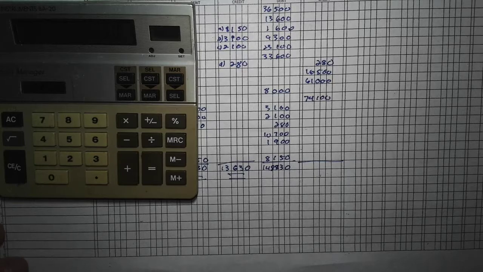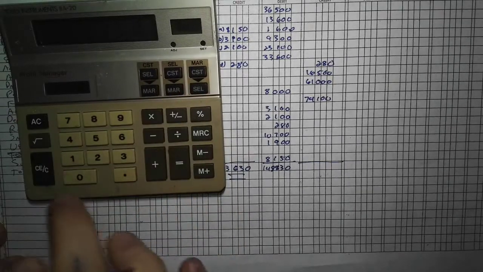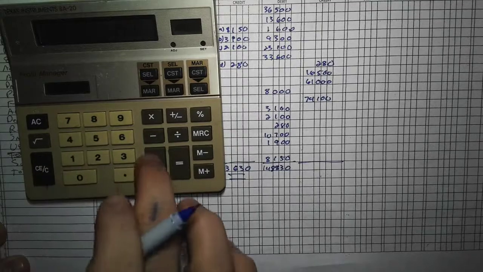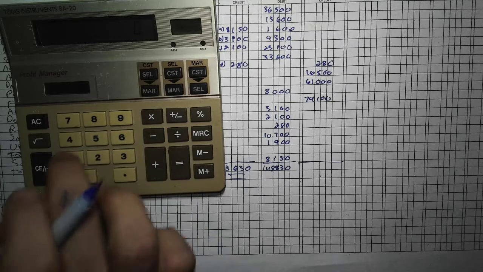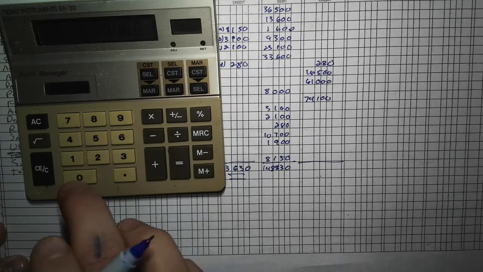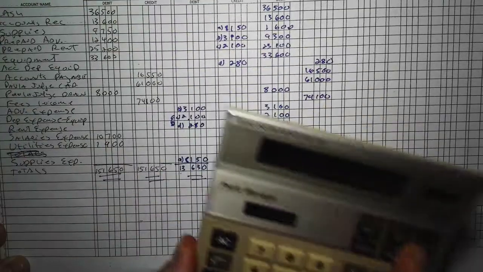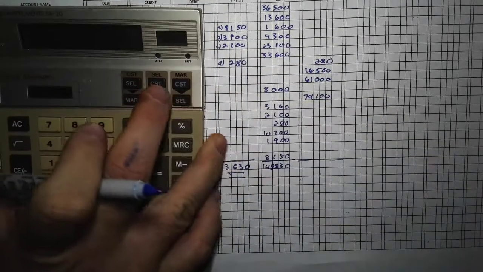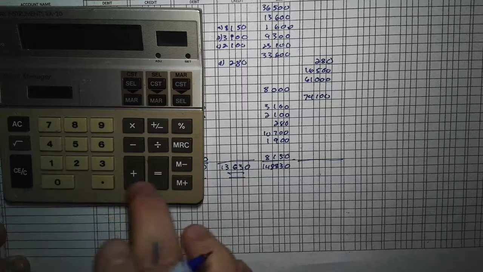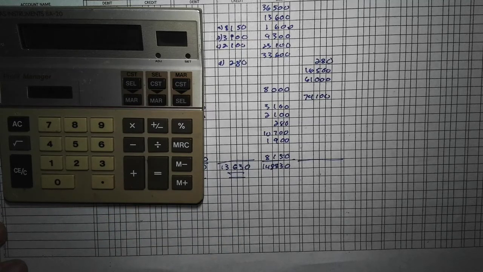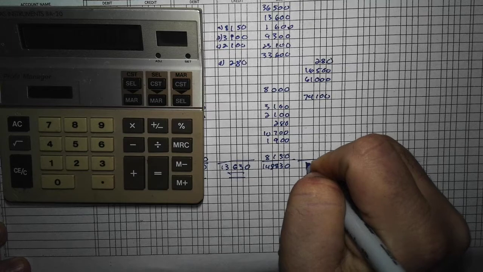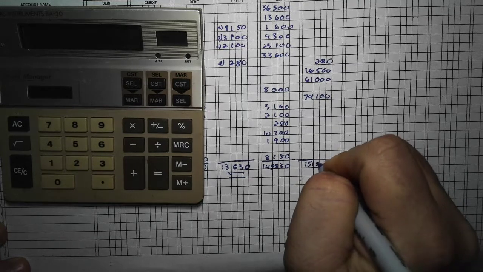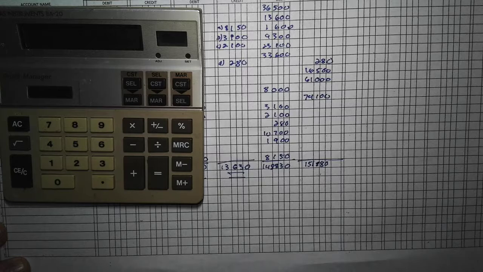All right, so I got 148,830. Let's just make sure that that balances by adding the other side. I think I forgot to add in the 3100.